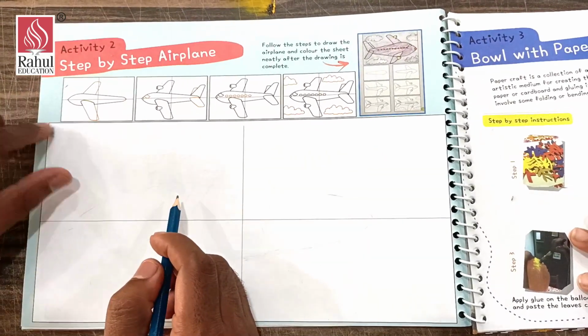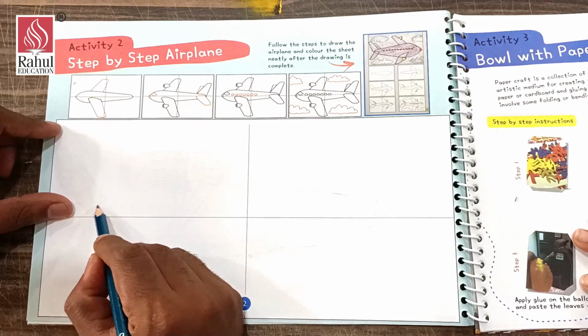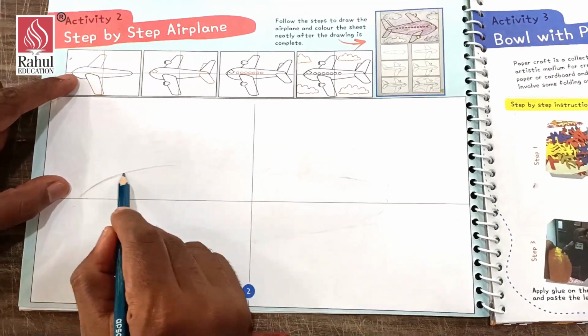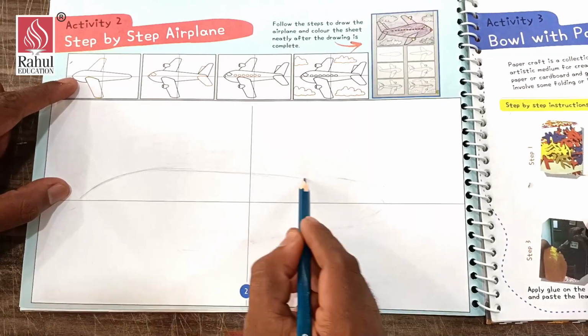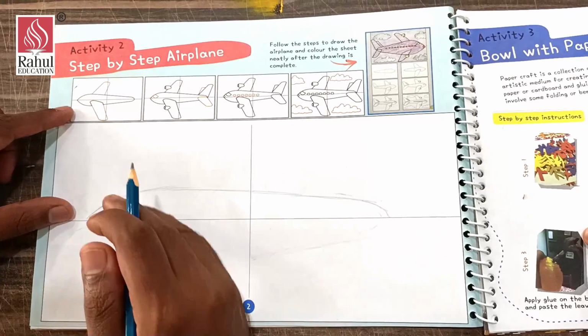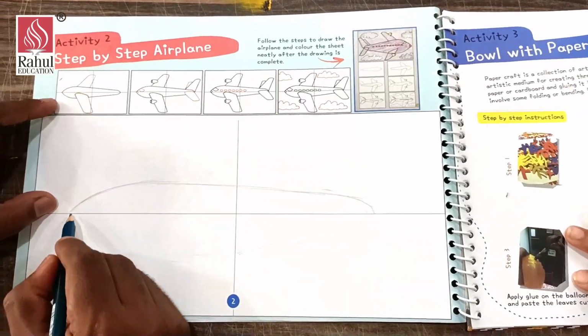So we have to copy this picture here, same step by step, like this. First we have to draw like this. Then same we have to copy here.